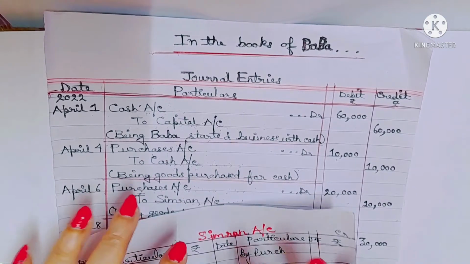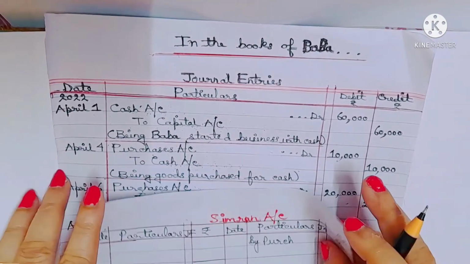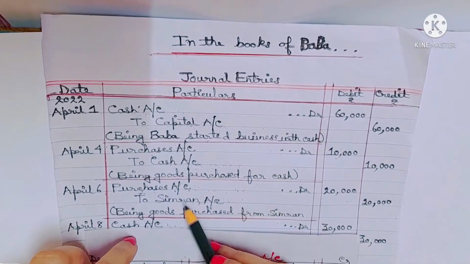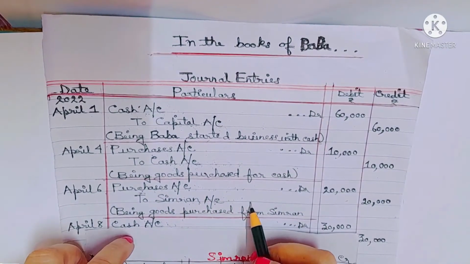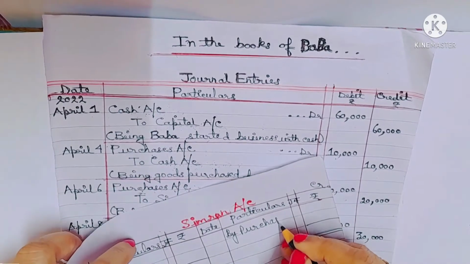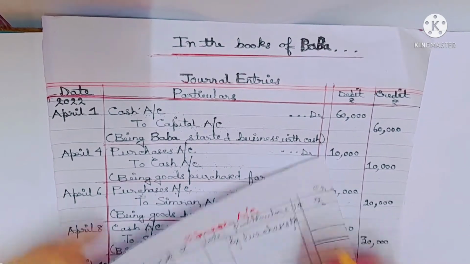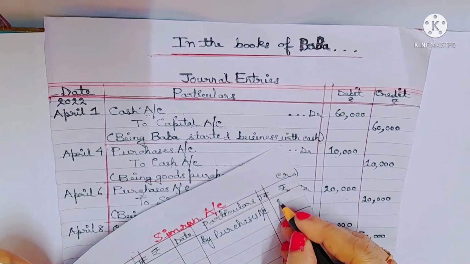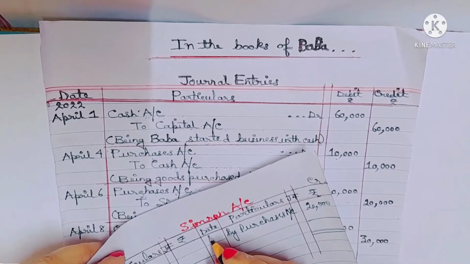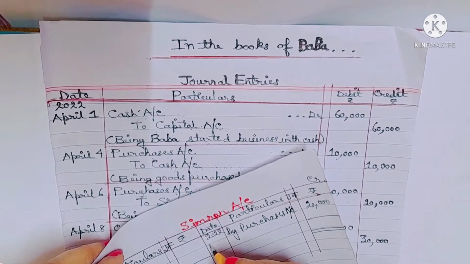Always remember, in whose account you are preparing, that account does not appear; the opposite account appears. So Simran account is on the credit side, and purchases account will appear on the credit side as well. What is the amount? 20,000. The date is 6th April, 2022.